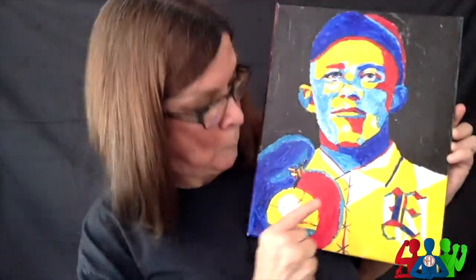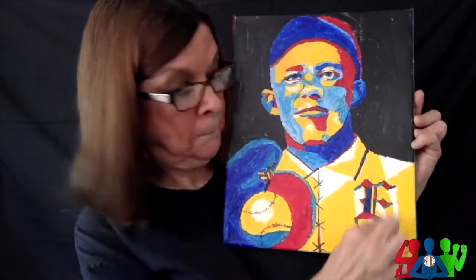Baseball players at the time would, if you read history about him, you would see that he came up several times as being a very good pitcher. In this portrait, I've included his glove and the letter E, and you can see that I really enjoy painting people of color. This is from an old photo of himself.